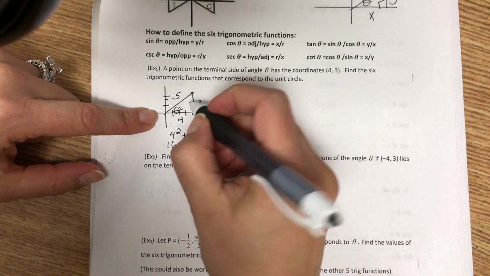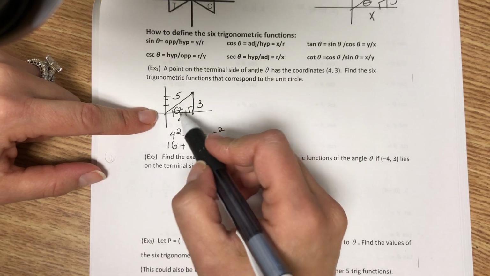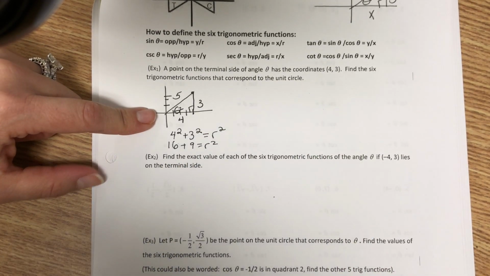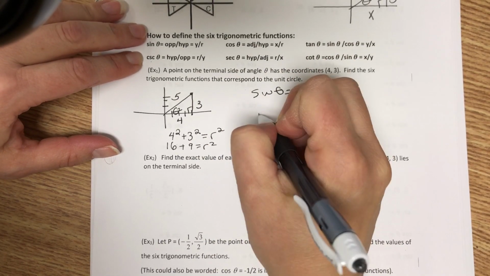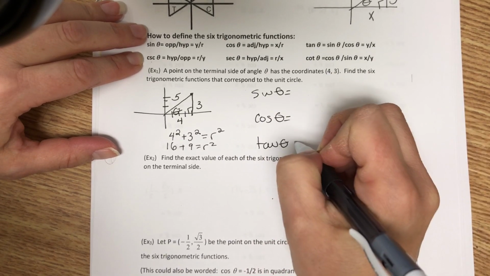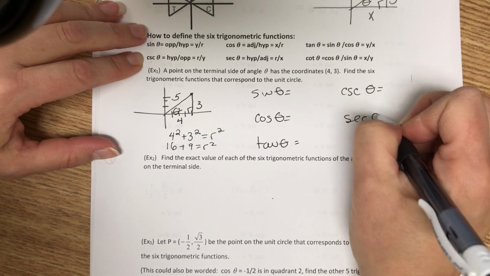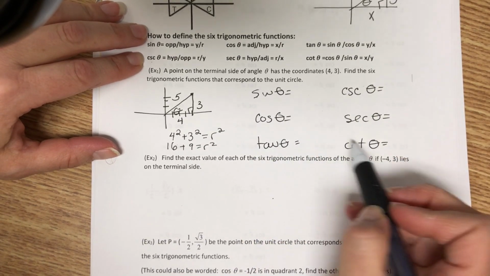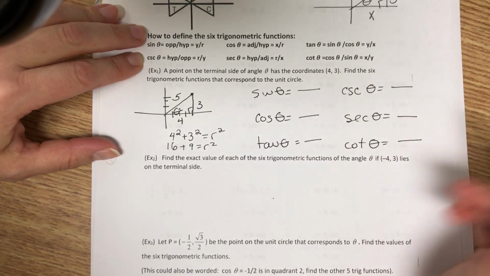One of the most used right triangles is a 3, 4, 5. So if you don't want to have to calculate it every time, you can remember that Pythagorean triple. And now we need all 6 functions. So we have sine of theta, cosine, tangent, cosecant, secant, and cotangent. I like to line them up where the reciprocals are across from each other this way. They're all going to be fractions.